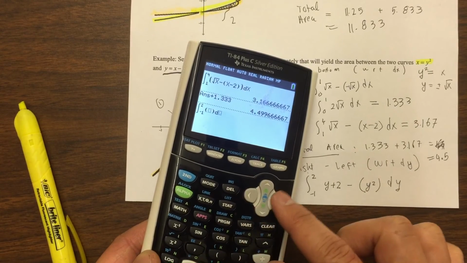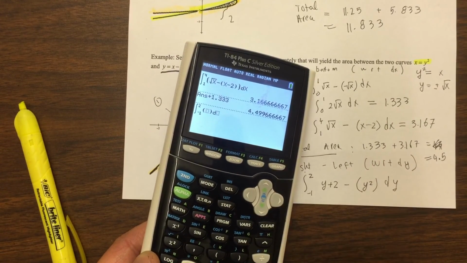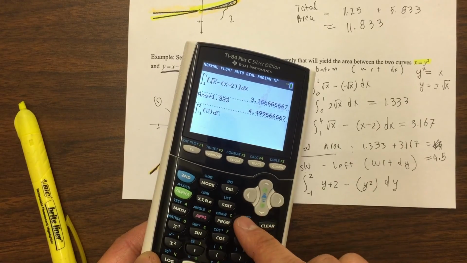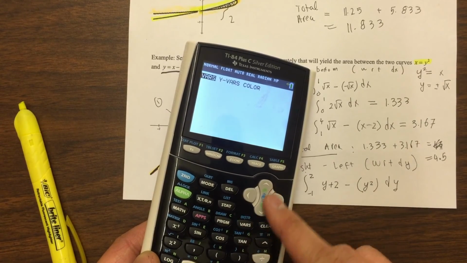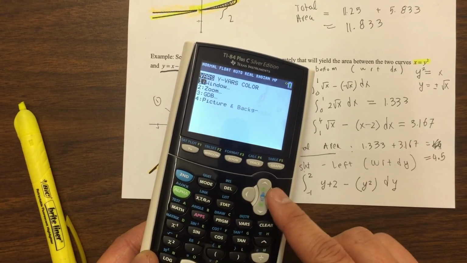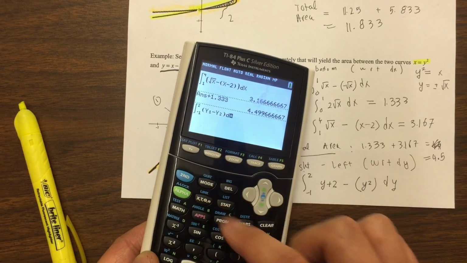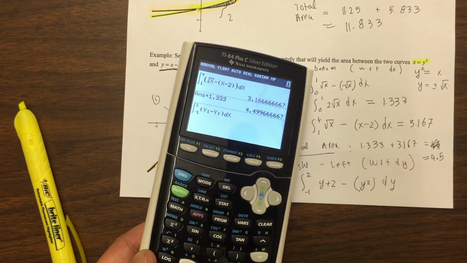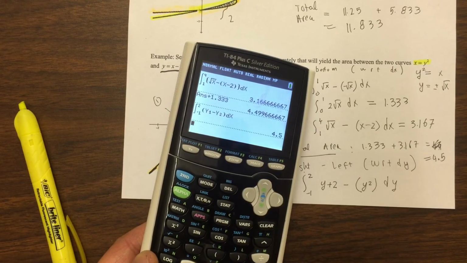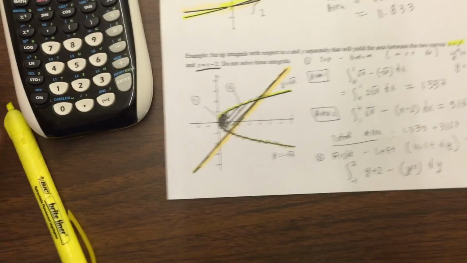Leave that screen. So now you do math 9, and then you get into this function notation. And here's where you type in y1 minus y2. So hit vars, y vars, select y1, minus, vars, y vars, select y2, dy, but dx is dy. And then that should give you 4.5. See? 4.5. So very nice.